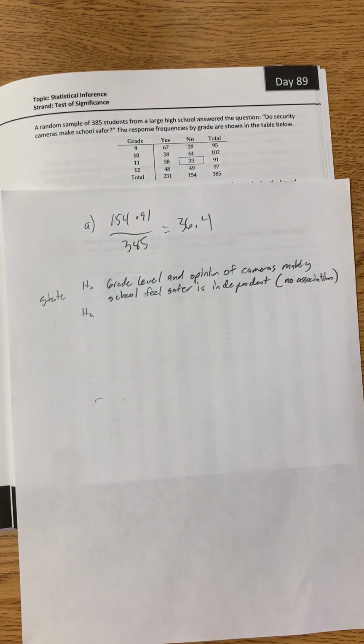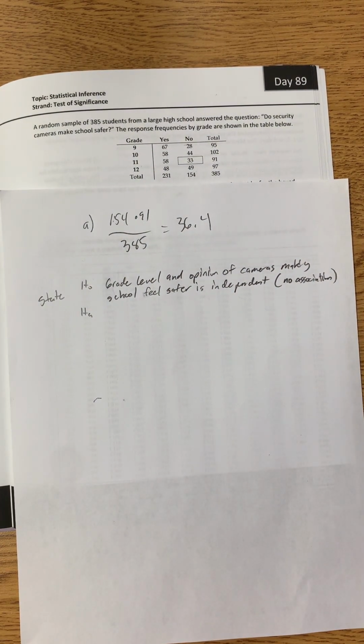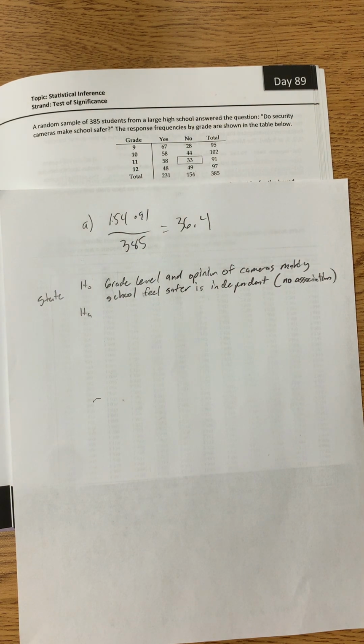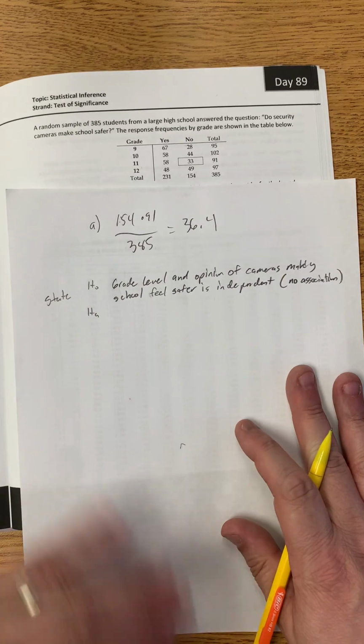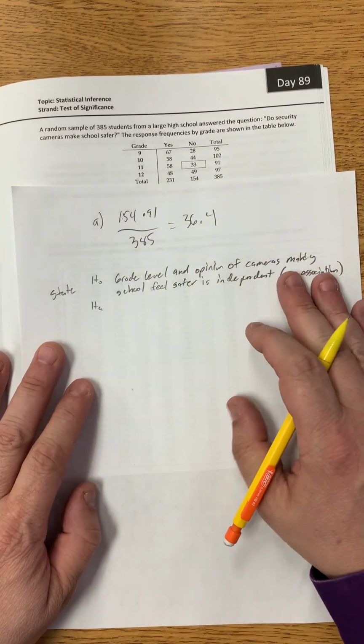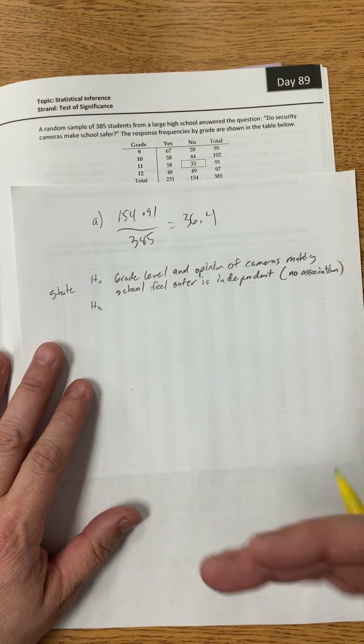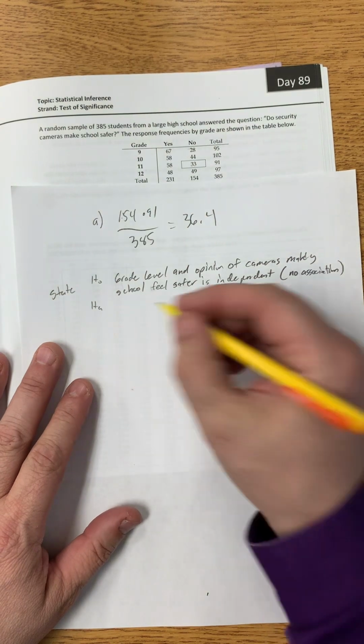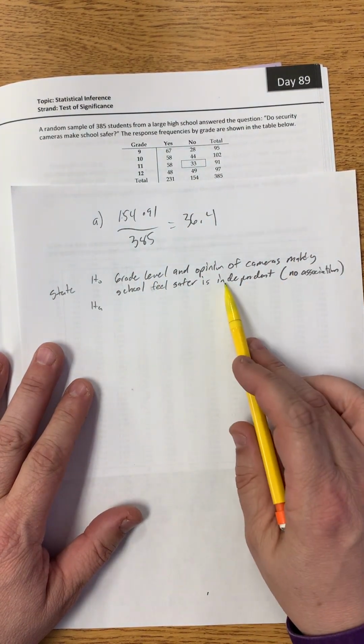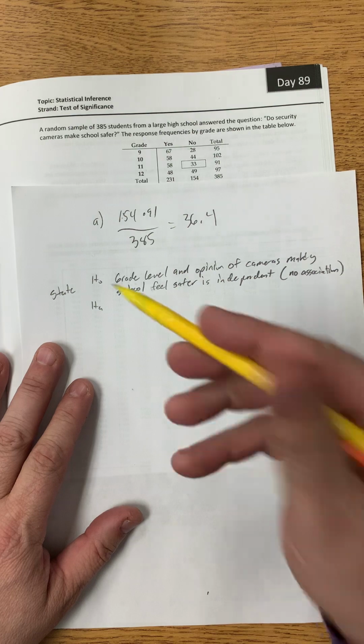if you go through and look up the notes, it's going to say independent or dependent. This one asked about association. Again, it doesn't matter, they will accept both wordings. What matters is that you get it correct. Independent or no association. So you could say there is no association between grade level and opinion of cameras making school feel safer. But this is how I wrote it, and this is what feels comfortable to me, so that's what you're getting. And this next one is exactly the same thing, except dependent or is associated.